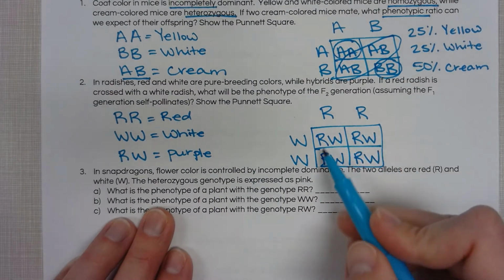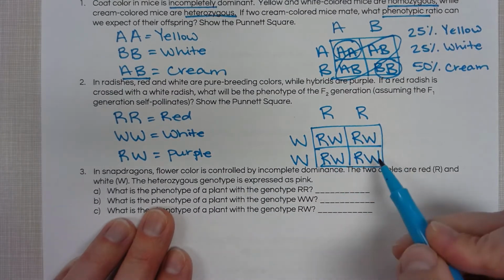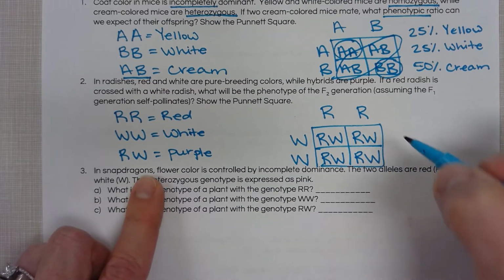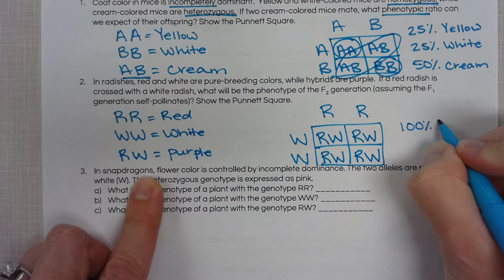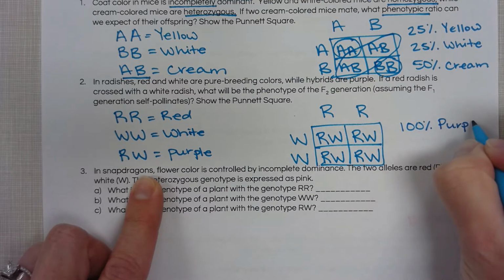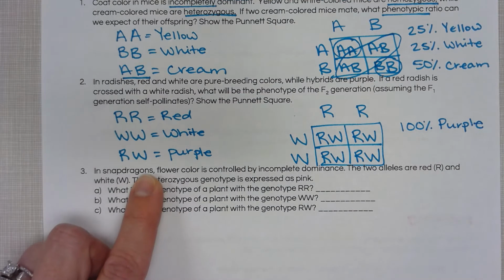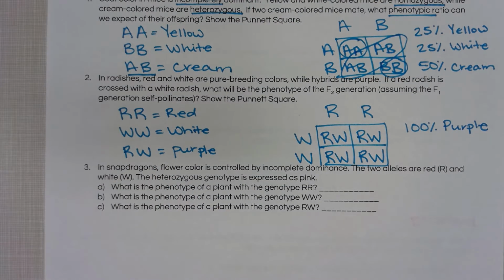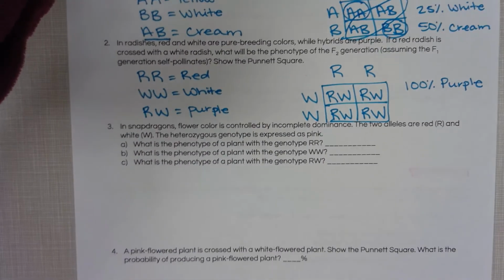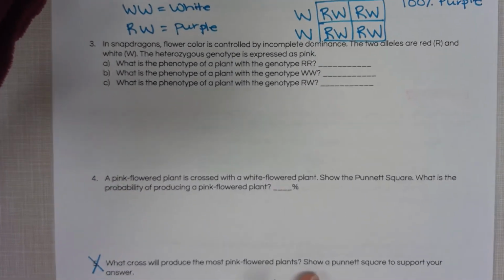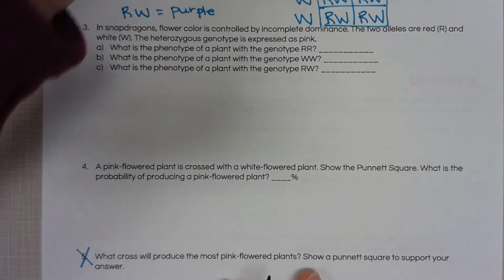And all of the potential offspring would all be purple colors. So you would say 100% or all of them would be purple, like that. Okay. Feel free to stop, write this down, practice on your own here too. I'm going to keep moving.